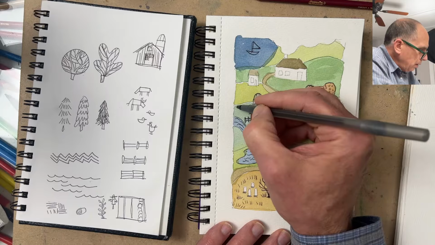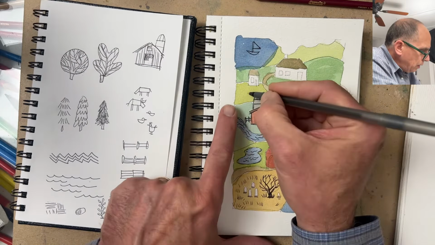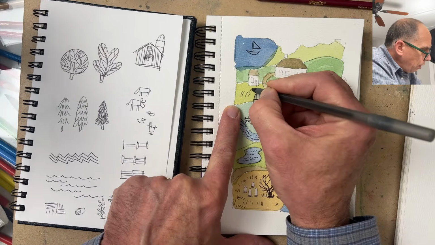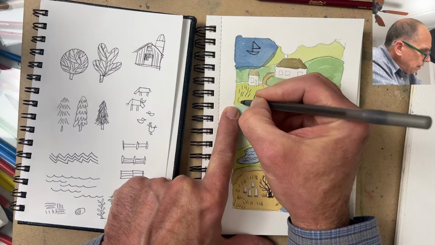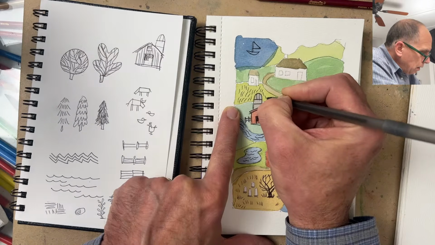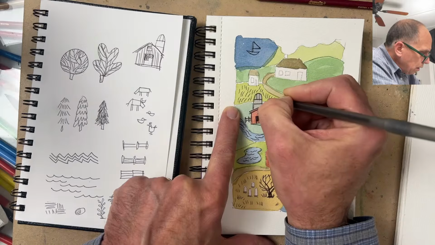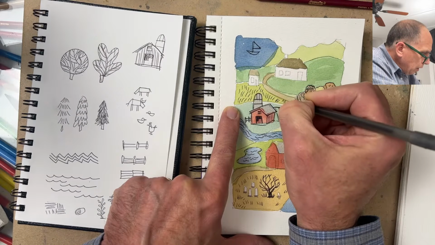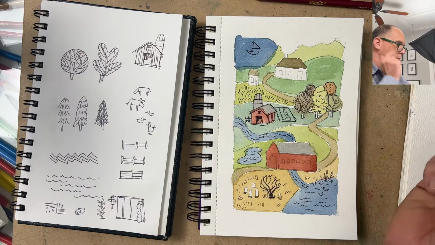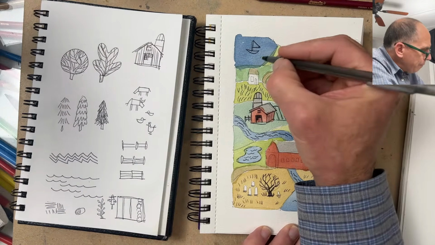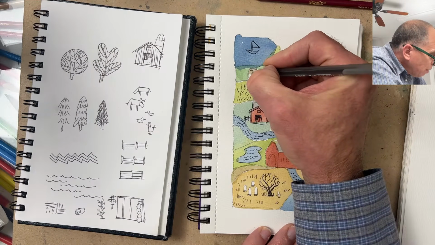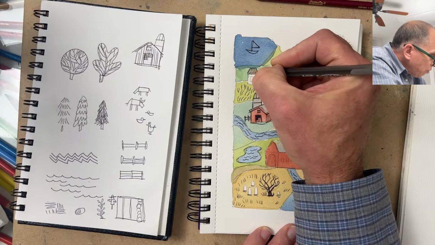All right. So in this area here, I think I'm going to put long grasses. Maybe group some together here. This grandpa's house here is going to have a thatched roof. So we'll just put some thatched roof on there like this.